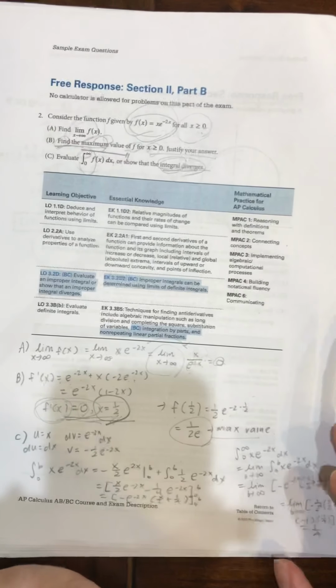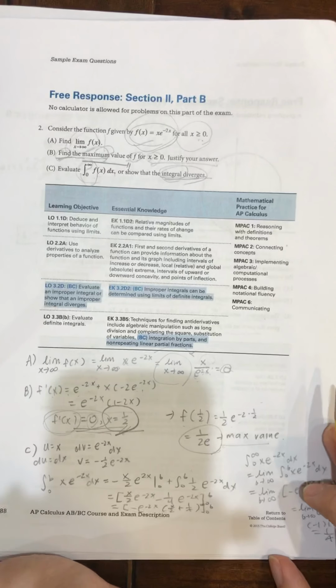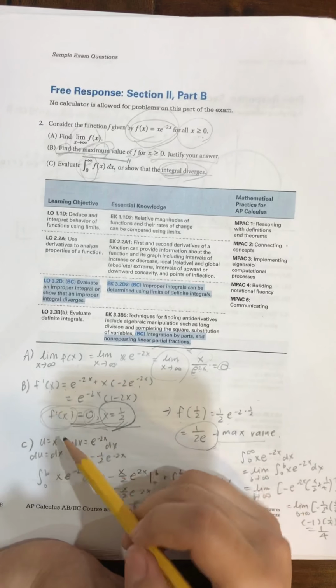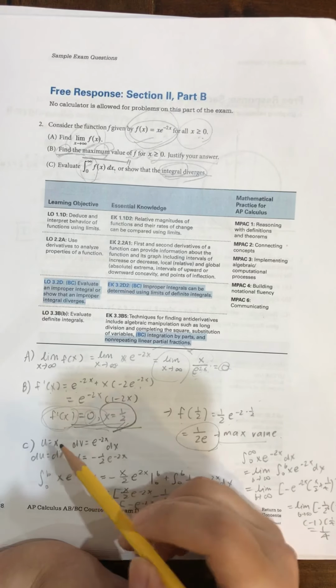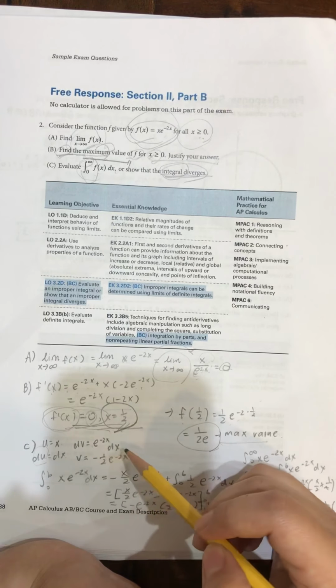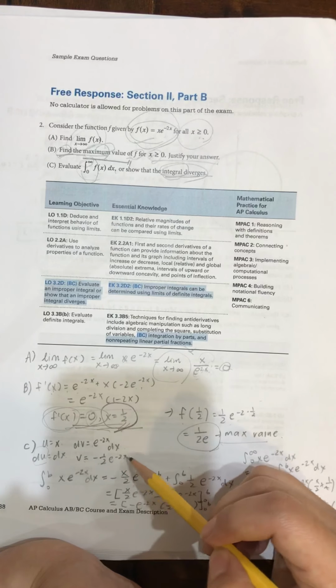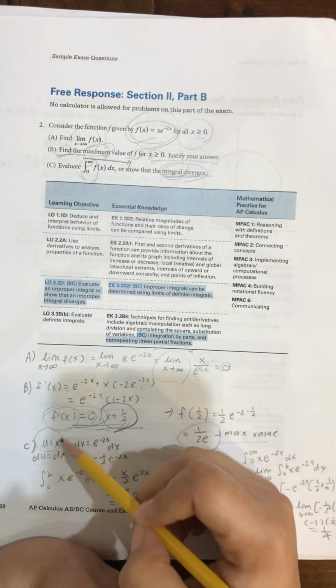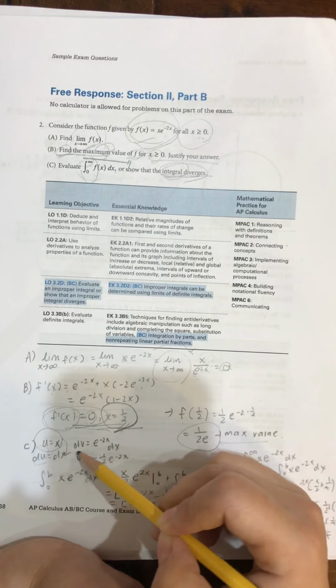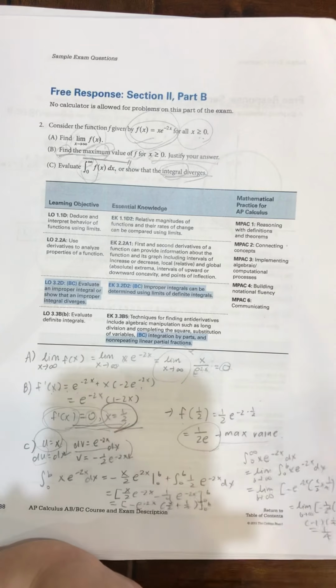So in order to show the integral diverges, I used integration by parts to find the answer for this one. I set u equals x, so du is dx, and dv is e to the negative 2x dx, and v equals negative 1/2 e to the negative 2x. So I found u and du, and I found v by finding the integral of dv.